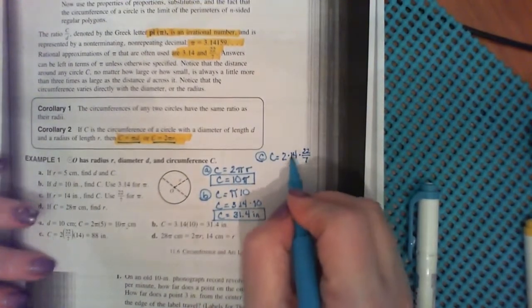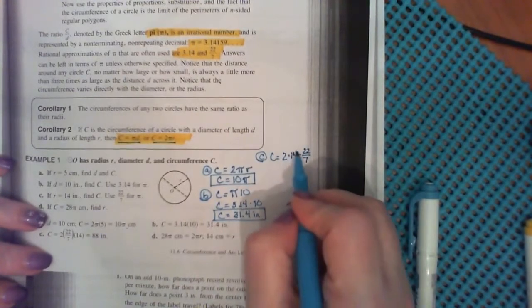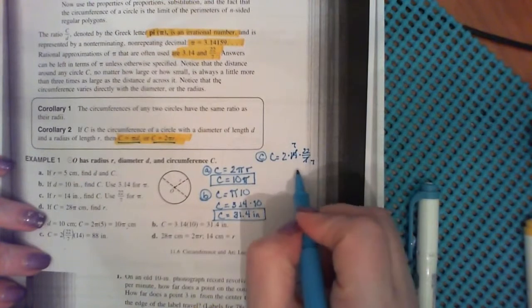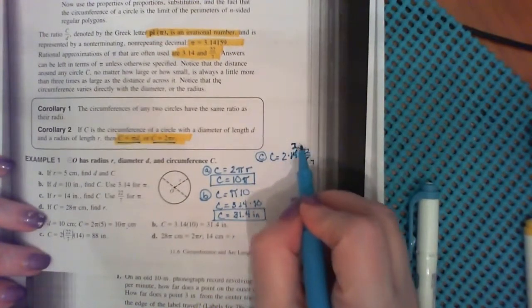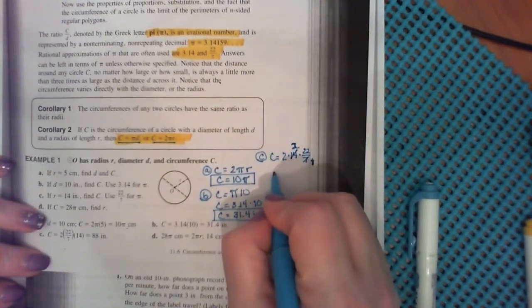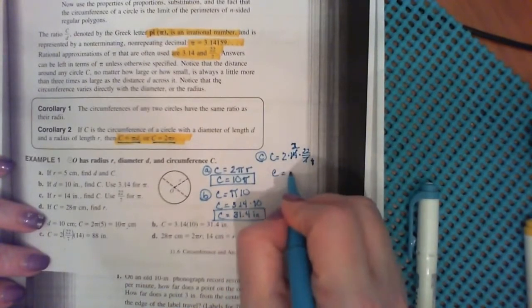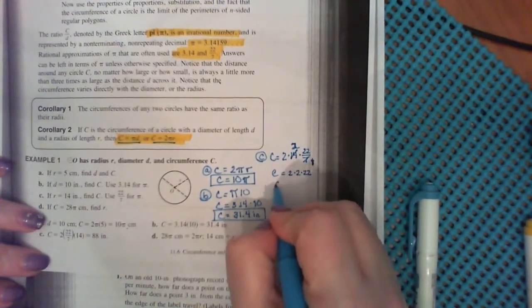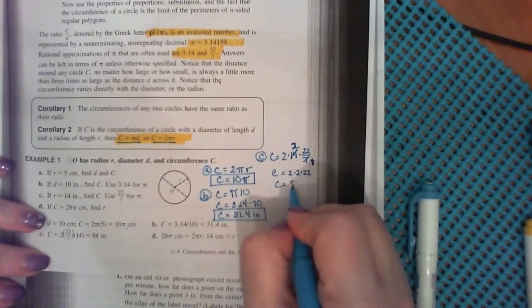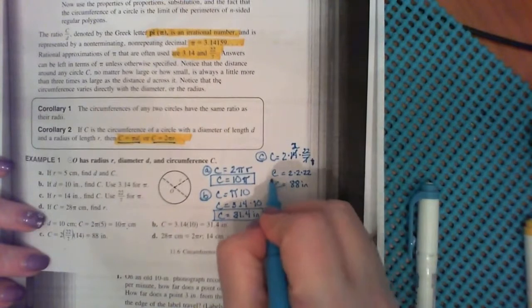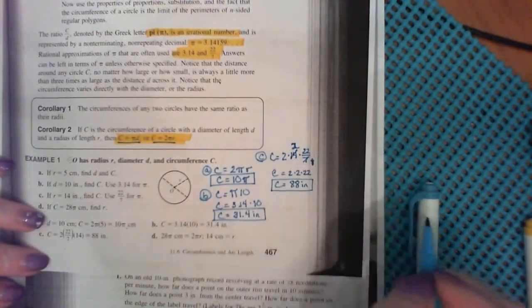If you look, I can cancel out some stuff. 14 has a 7 in it, and that'll cancel out with that 7. So that'll give me a 2 left on top and a 1 left on the bottom. So now I have C equals 2 times 2 times 22. 4 times 22 is 88 inches. We're not talking about area, so nothing gets squared.